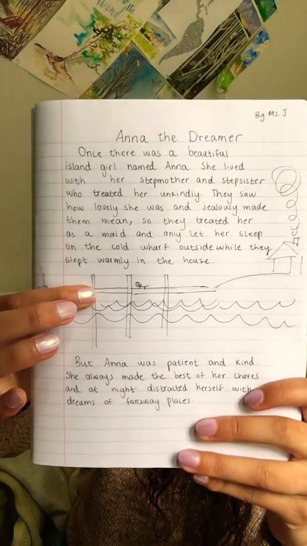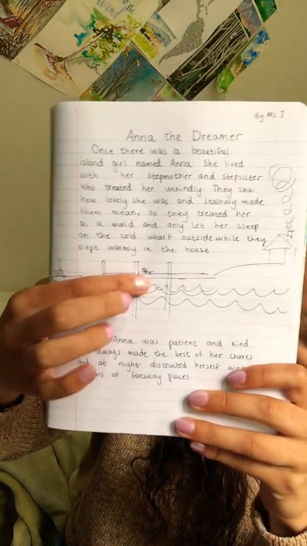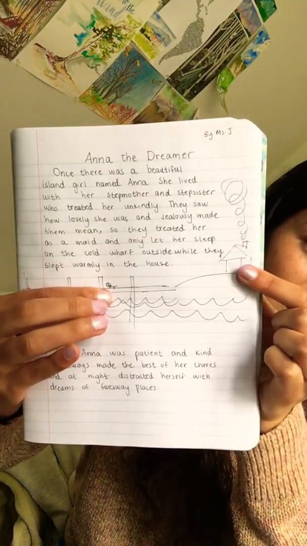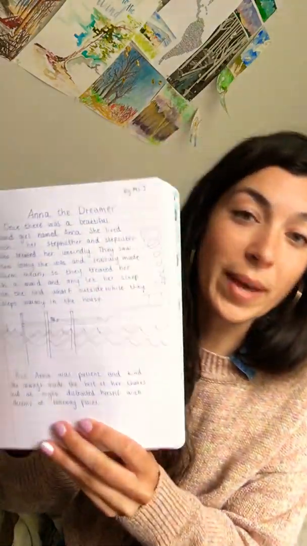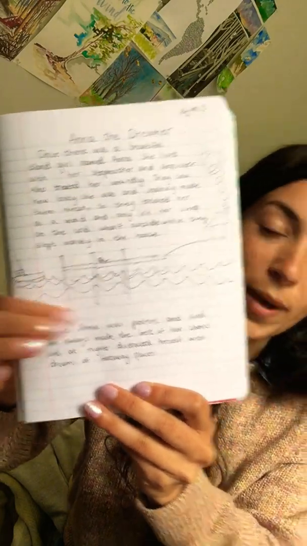Instead of being mistreated that way, in Maine there are lots of wharves, which is like a dock on the ocean. And so because I'm setting it in Swan's Island, I made a dock, and she has to sleep on the dock while the stepmother and stepsisters get to sleep in the house. So that's how I'm changing it to fit my setting. But Anna was patient and kind. She always made the best of her chores, and at night distracted herself with dreams of faraway places. So there's Anna, the dreamer, dreaming away.